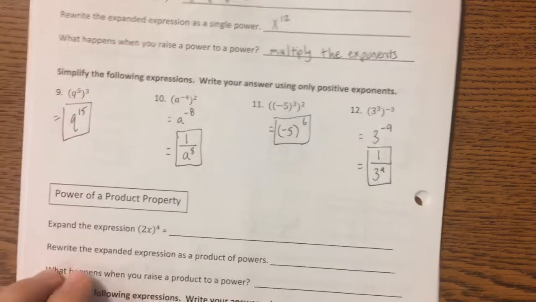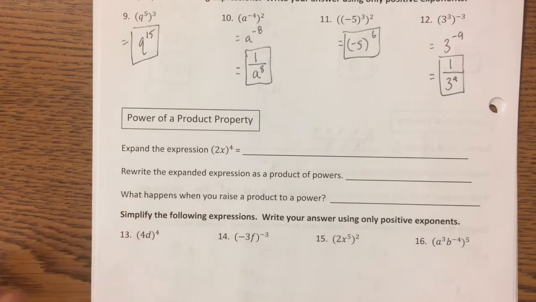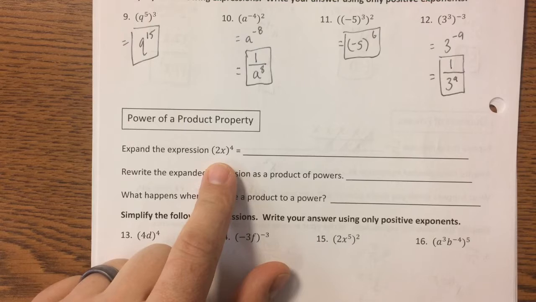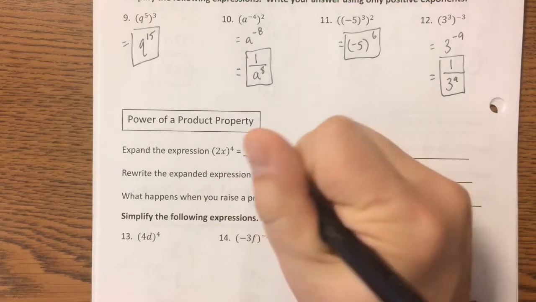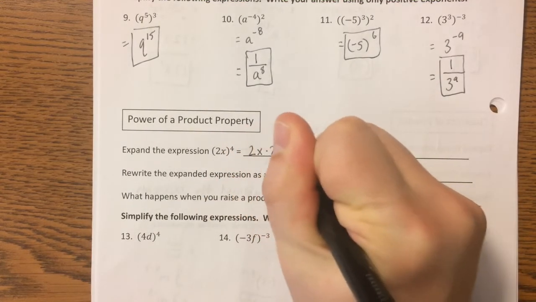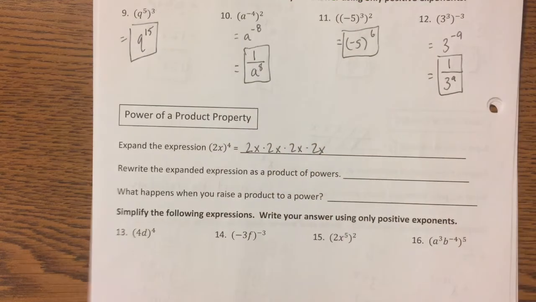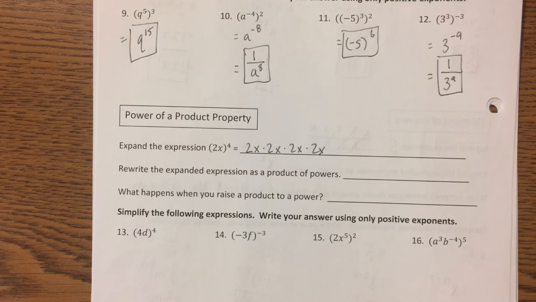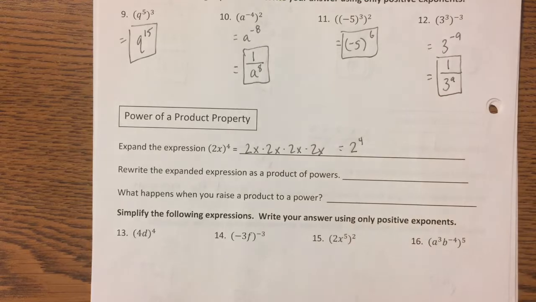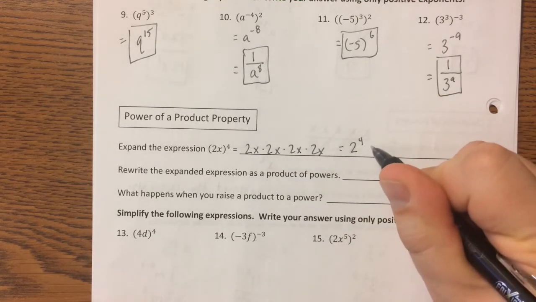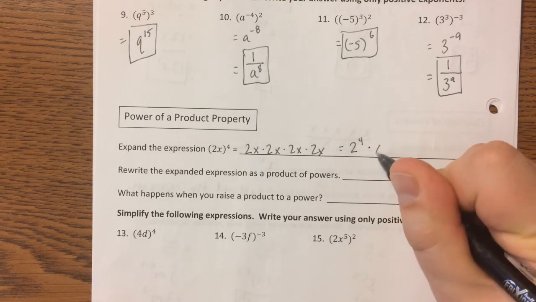Now if I raise an entire term to a power, like 2x to the 4th, one way to think about this is that I'm multiplying 2x, whatever's inside the parentheses, by itself 4 times. In other words, it's like 2x times 2x times 2x times 2x. So how many 2's are there? 4. So this is really like 2 to the 4th times, how many x's are there? 4. X to the 4th.